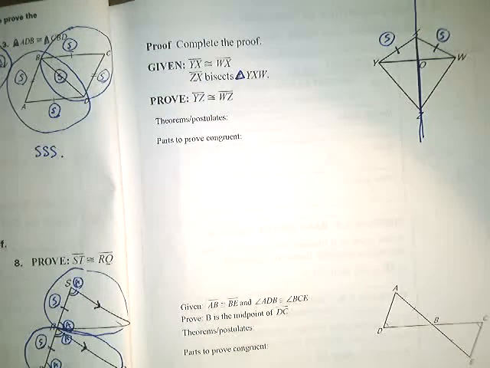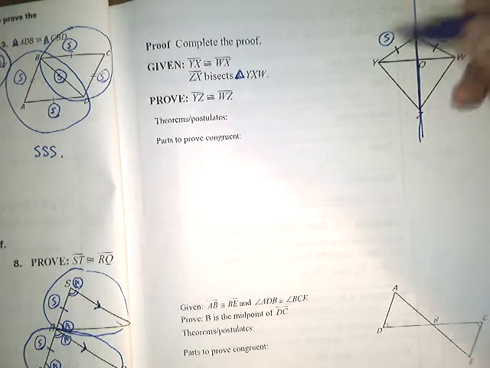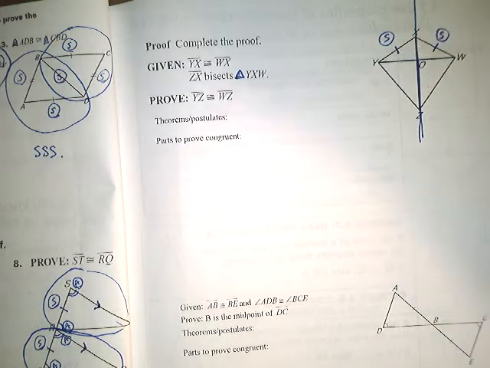Then what do we know? Well, if this is exactly halfway through this triangle, I would say that this side over here would have to be congruent to that side over there.